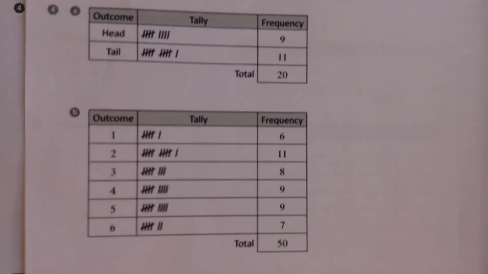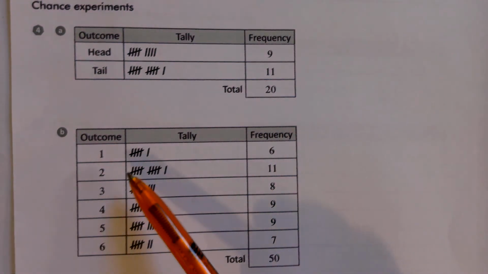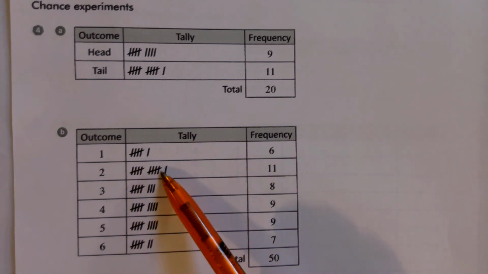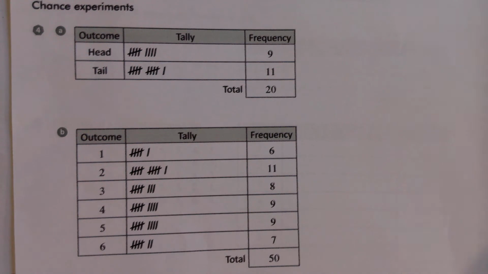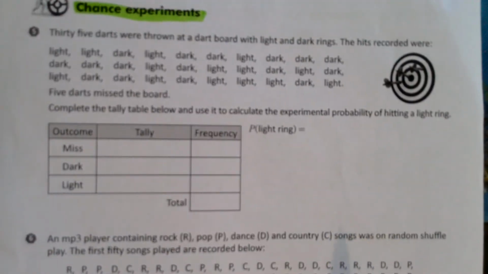And these are the answers. How did you go? Did you get the 20 and the 50 that you were asked for? You made your tallies in groups of 5 and you found your frequency by counting your tally marks. Very good. And some more on the back.